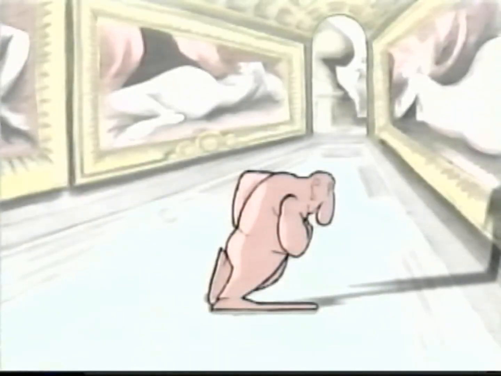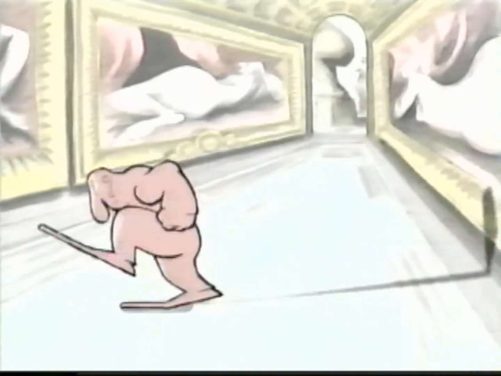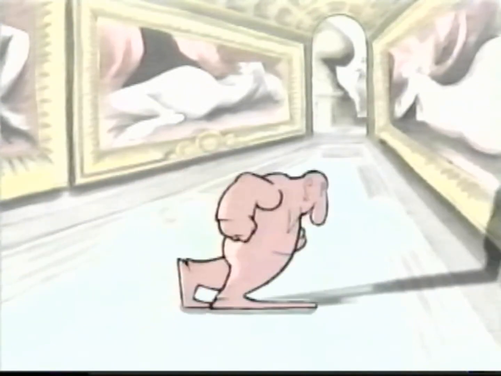Next, let's see how this works with an animated figure. Notice that the man casts a plausible shadow on the floor and wall of the museum as he stomps along. Also, the highlights in his body are consistent with this dramatic lighting effect. Now we'll build a more complex background starting with this scene.